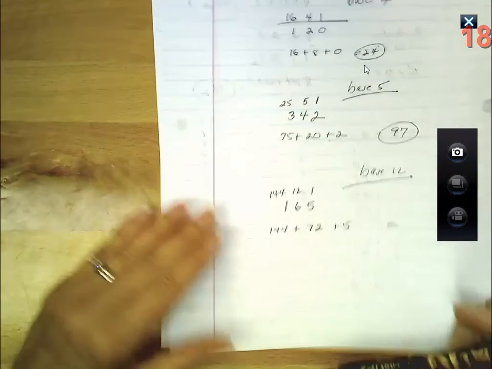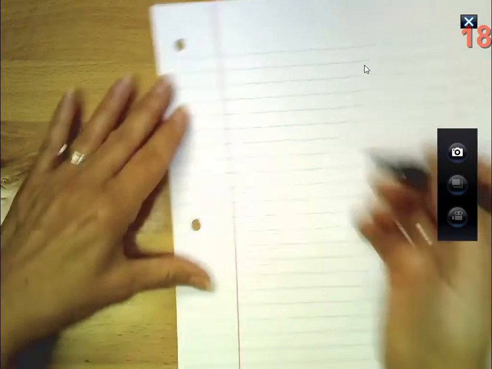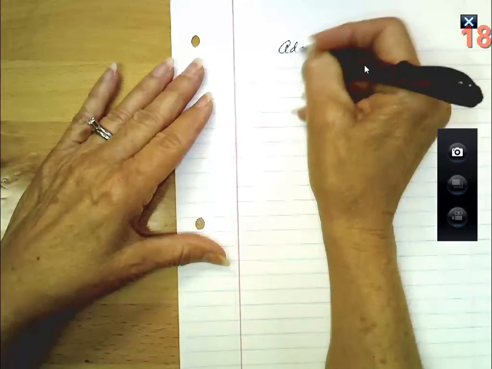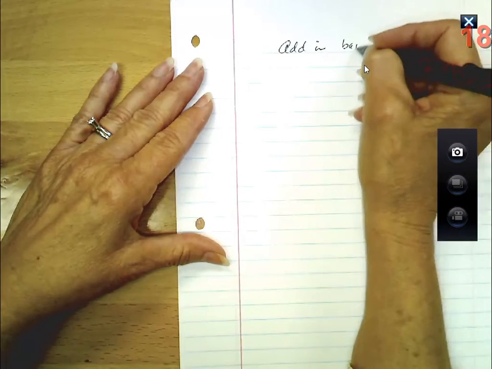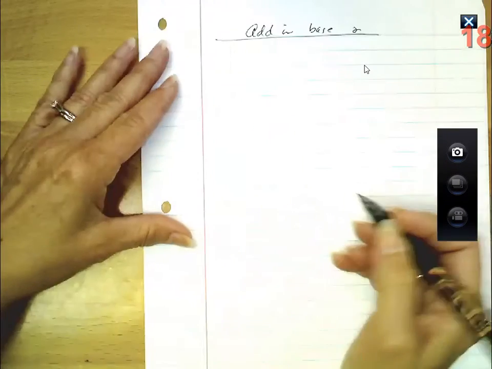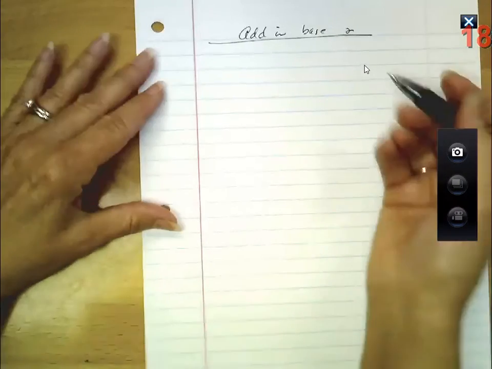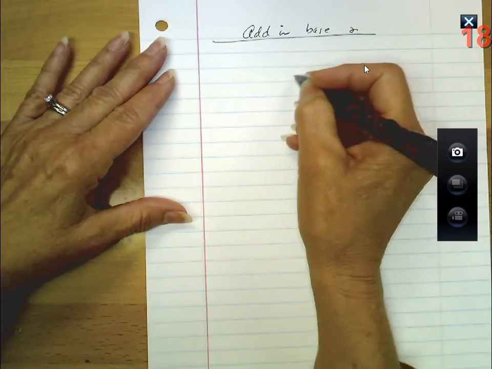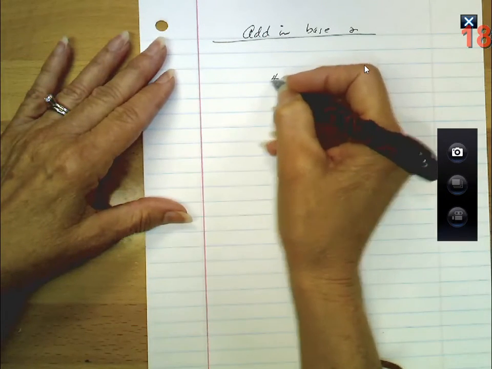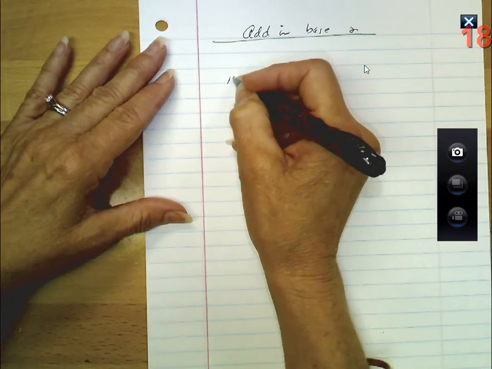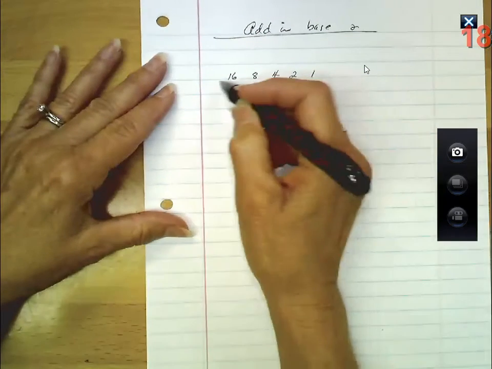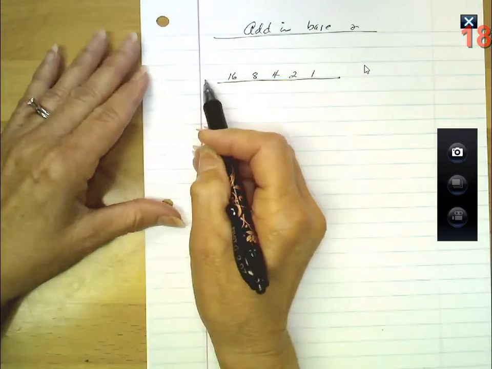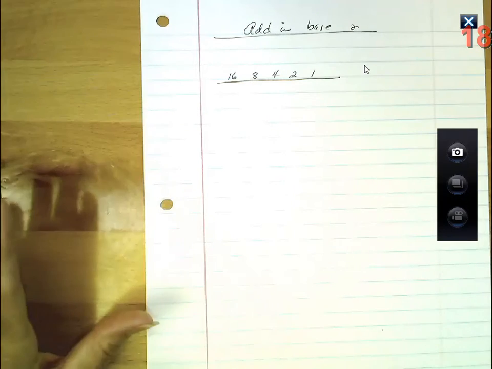Now let's add in base 2 again. This is just an added thing to see how it works. Here's the first column, 2. 2 times 2 is 4. 2 times 4 is 8. 2 times 8 is 16. Those are columns. Next would be 32, 64, and so on.